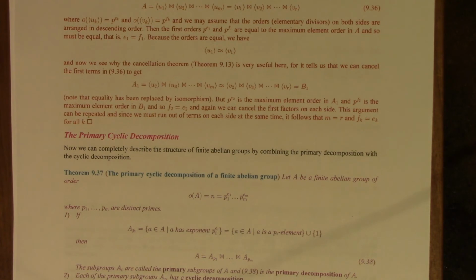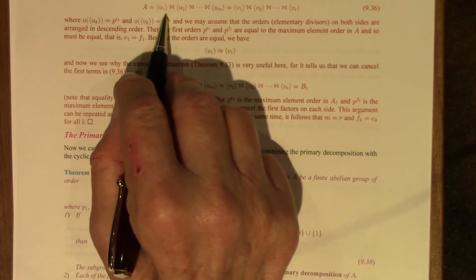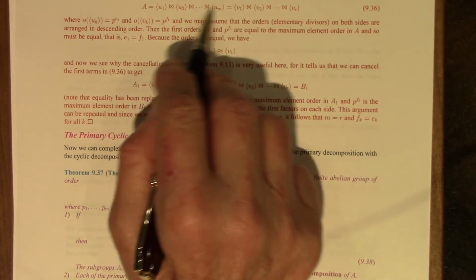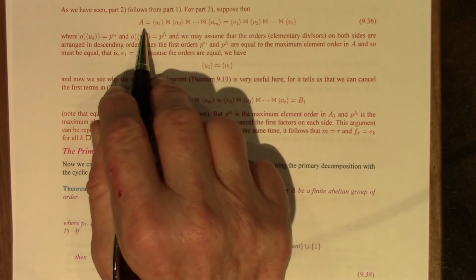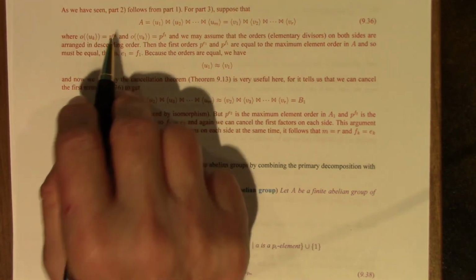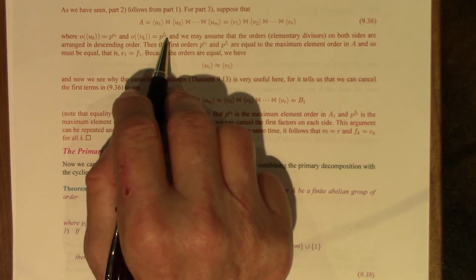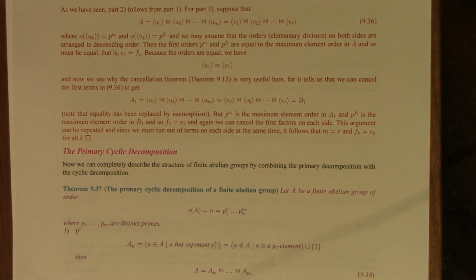We now come to the uniqueness part, and it's not the uniqueness of the cyclic decomposition, it's the uniqueness of the multiset of elementary divisors. So suppose that we have two ways to decompose, two cyclic decompositions of A. The order of uk is p to the ek, the order of vk is p to the fk. And again, we'll assume that the orders are in descending order of size.